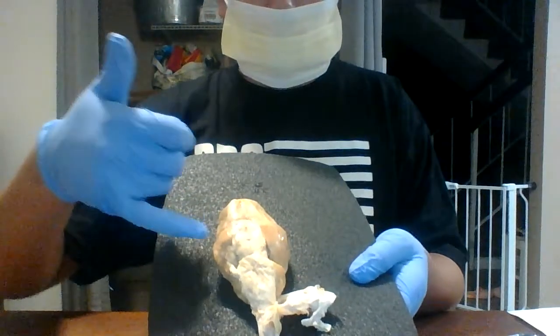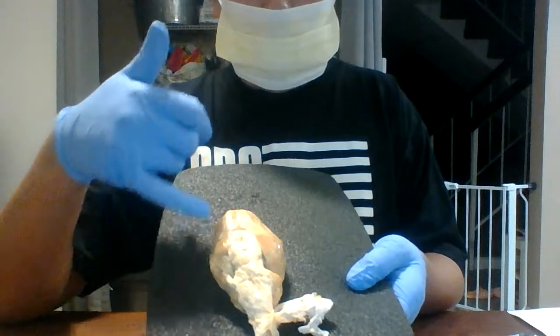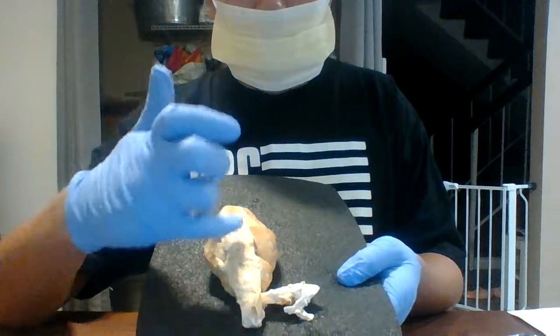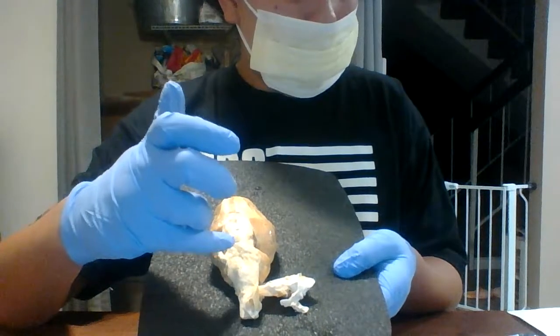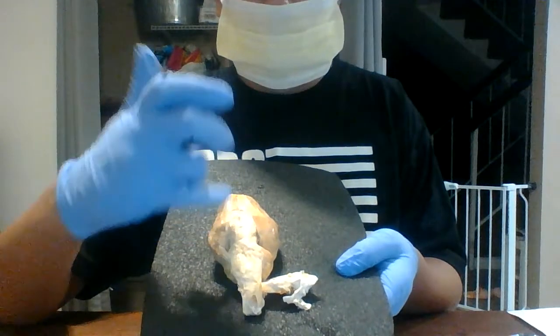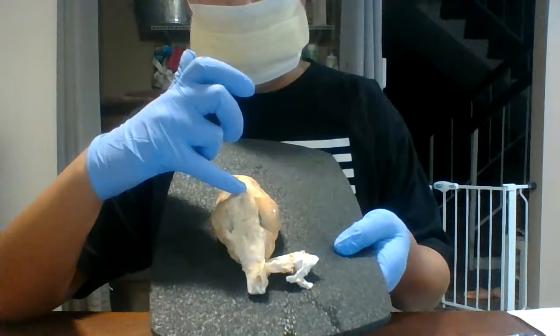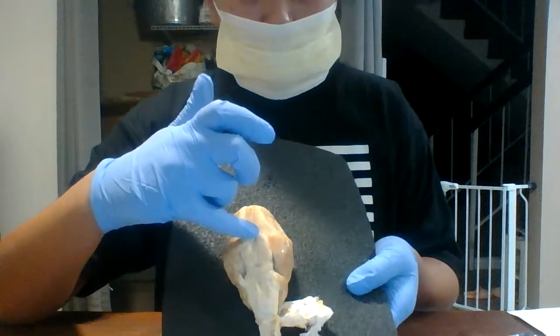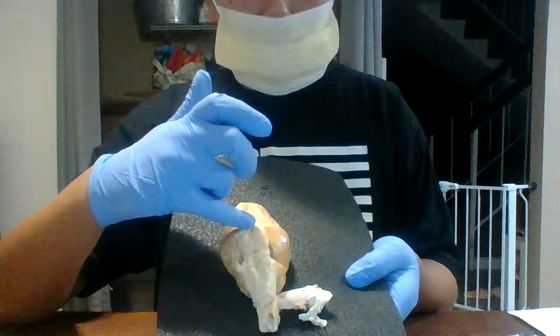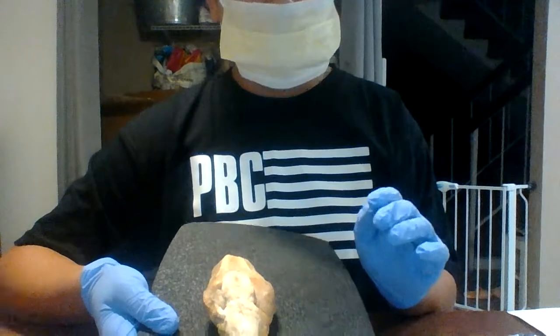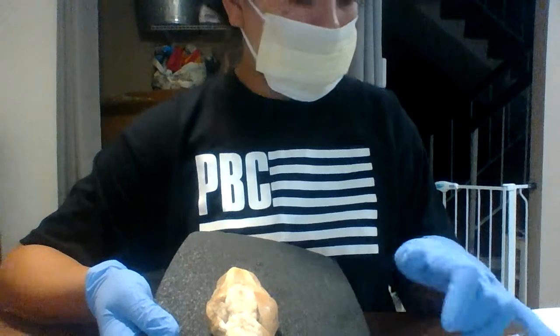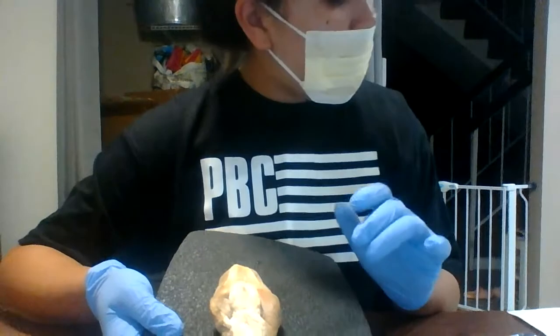So there's just a darker portion of the cerebrum, the brain, and then the brain stem it starts, or the pons in the brain stem. It's just really pale. It doesn't look anything like the picture. So I'm gonna try my best to demonstrate these parts.